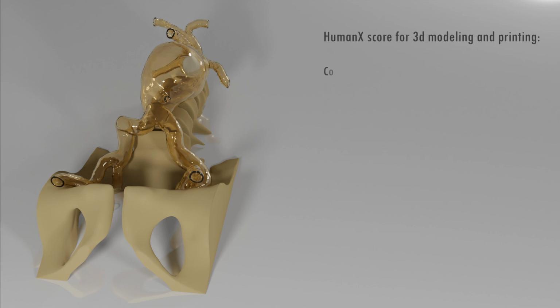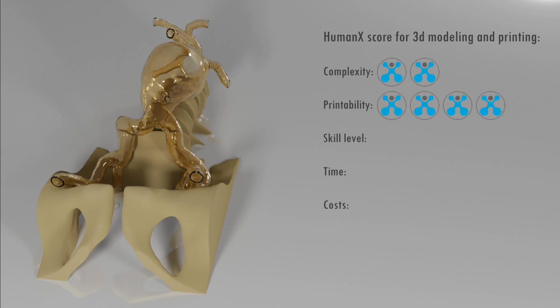Our HumanX score for 3D modeling and printing shows that the model is easy to print. The bony and vascular structures are clearly visible on the CT, and the segmentation does not pose any major challenges. Due to the size of the model, a longer printing time is to be expected.